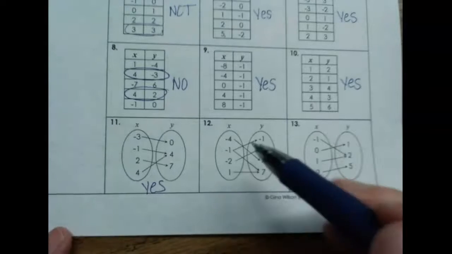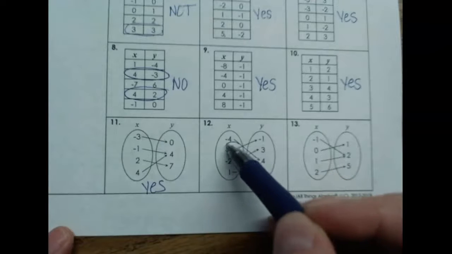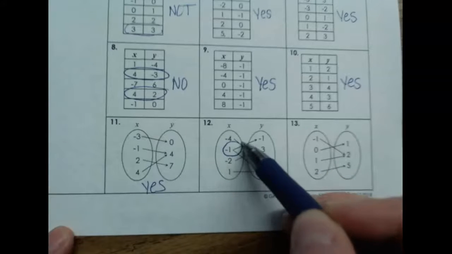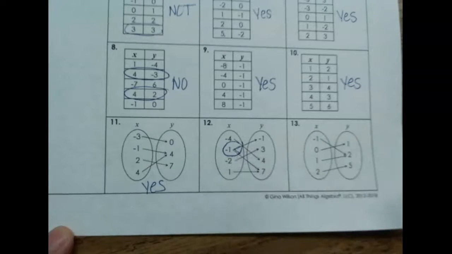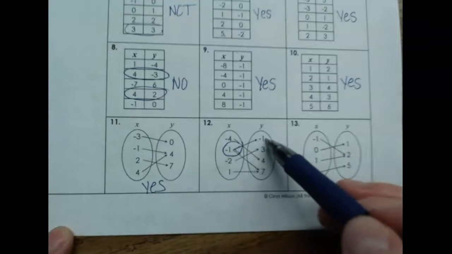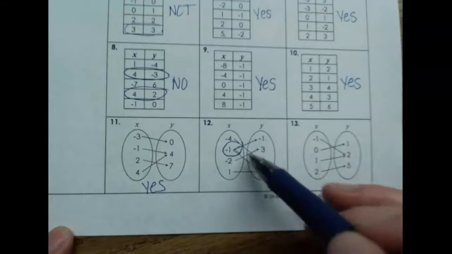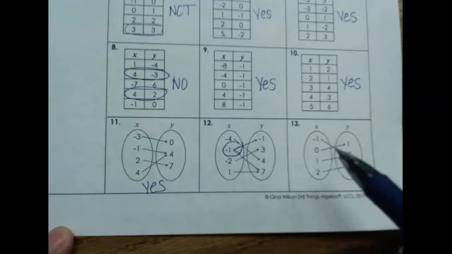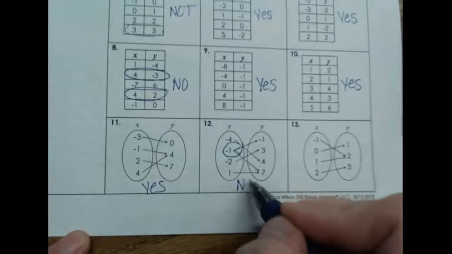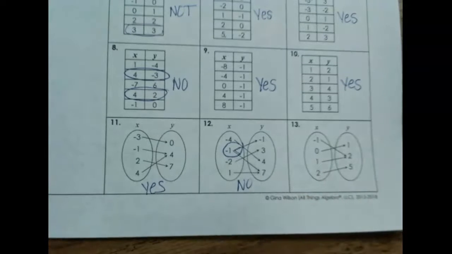Now when we look at 12, right there, the 1, -1, has two arrows coming off of it. That means it was used twice and they're going to different places. One time is -1 and one time is 7. So it's used twice with two different y's. So this is not a function.